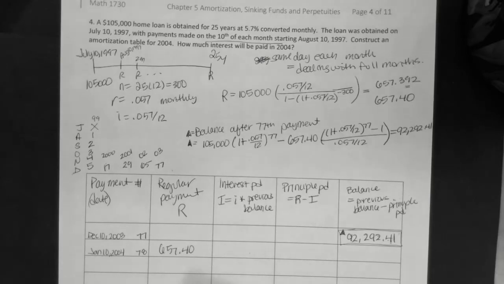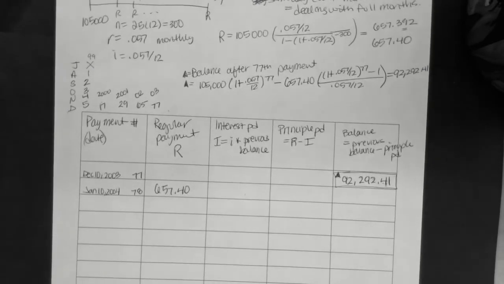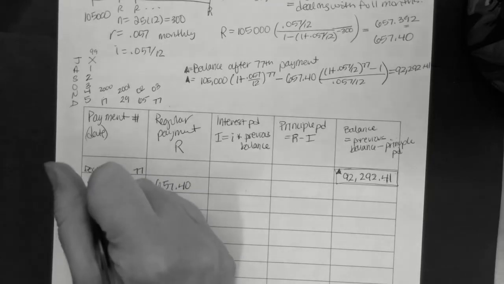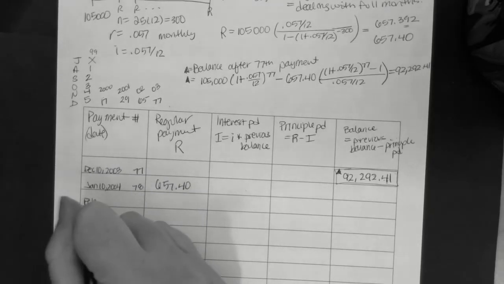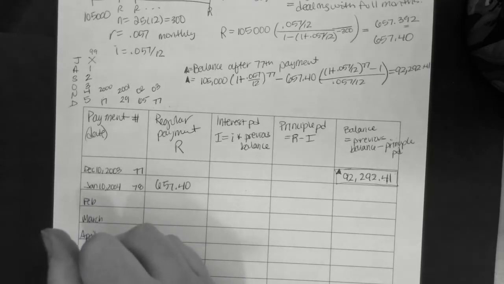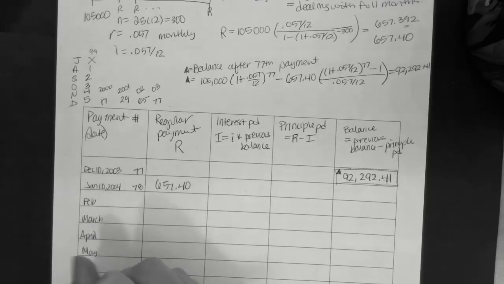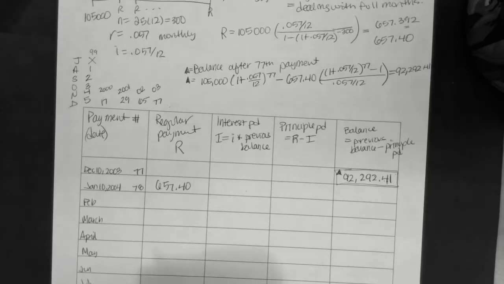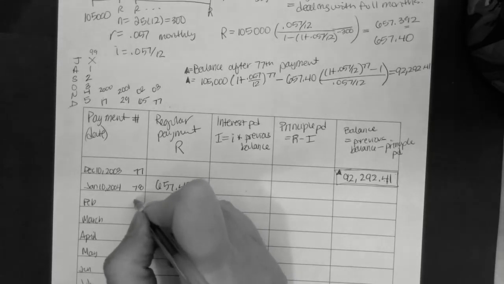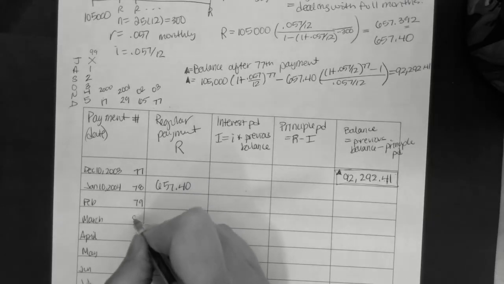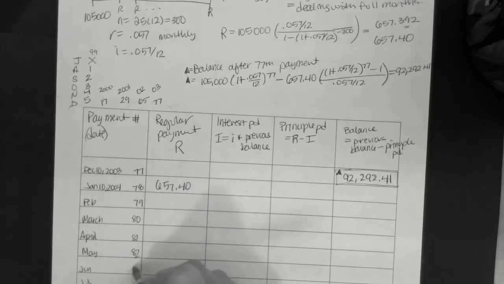Okay, and now I'm just going to put the months just to kind of help me figure this out. So scoot this up. Now we're just going to do months. So we have January, February, March, April, May, June, July, August, September, October, this will be November, and then December's down here. Okay, and then just filling these out. Just going to go down the line.